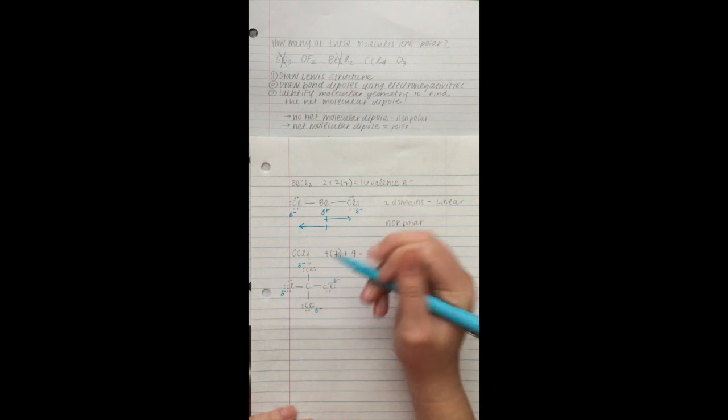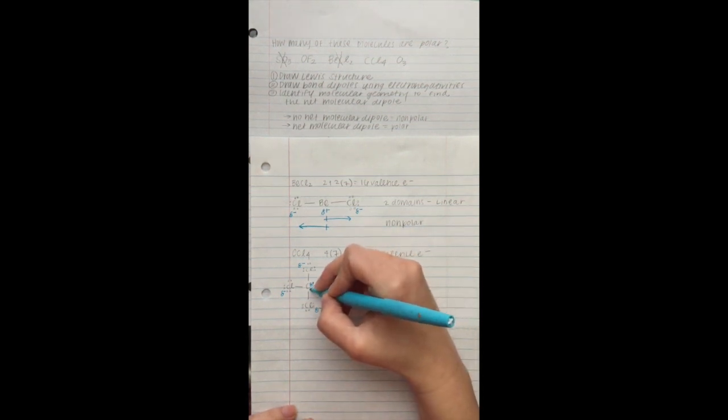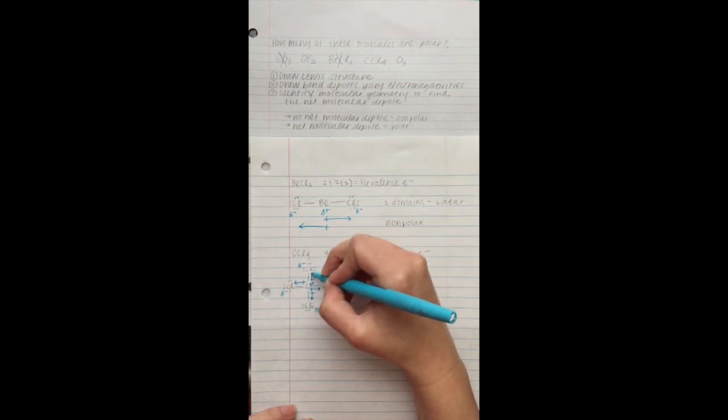And the central atom, carbon, will have a partial positive charge. So the bond dipoles look something like this.